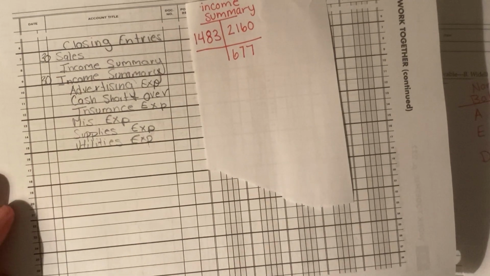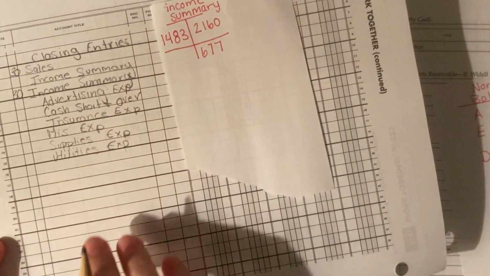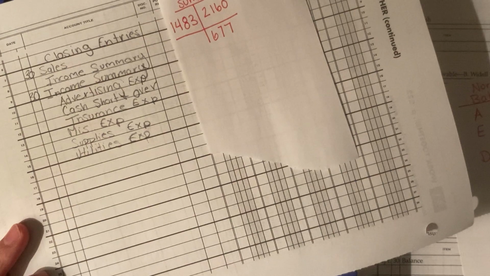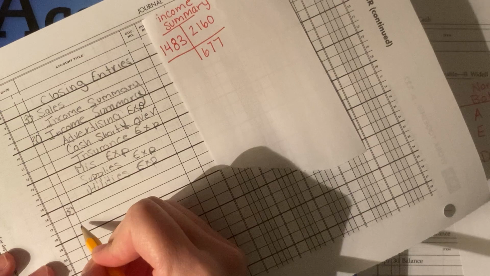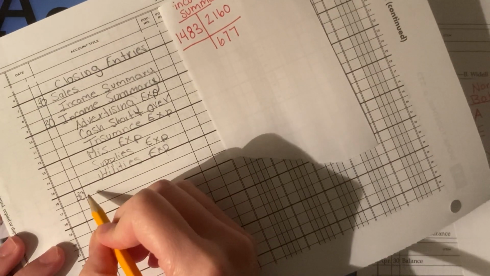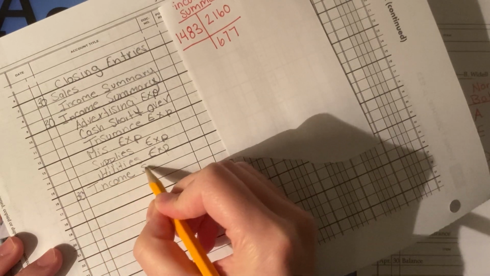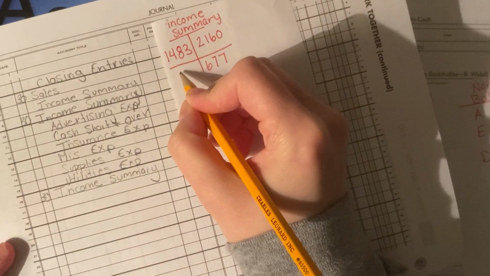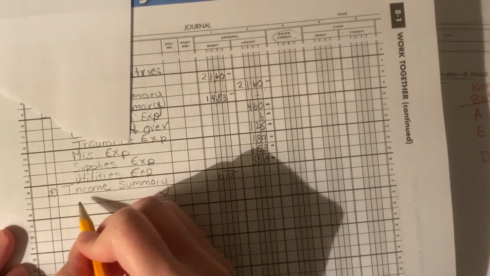To do that, we do the opposite balance and we have to debit it. So income summary gets closed to capital, because capital is a permanent account. What we do is write the date, April 30th. We write income summary, because we want it to be the debit of 677. We write 677 here. And this gets closed to capital.